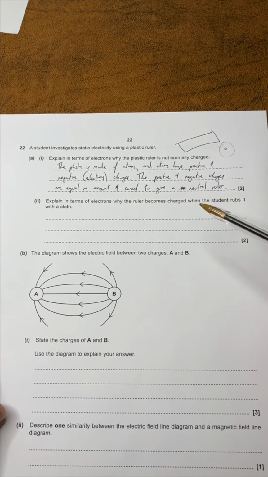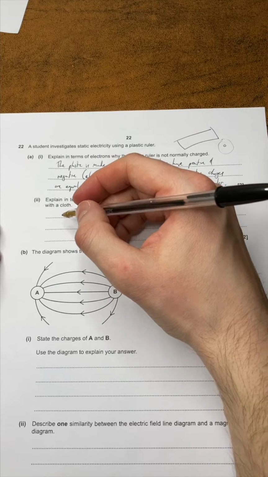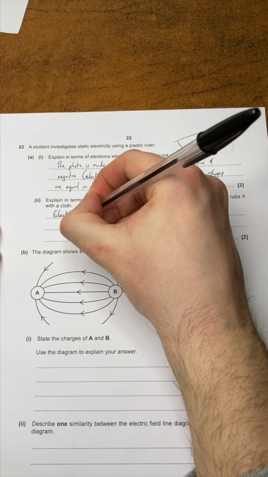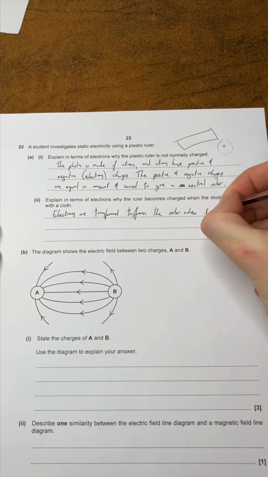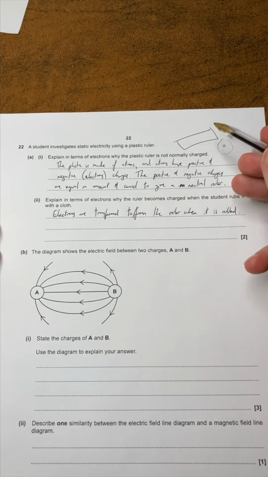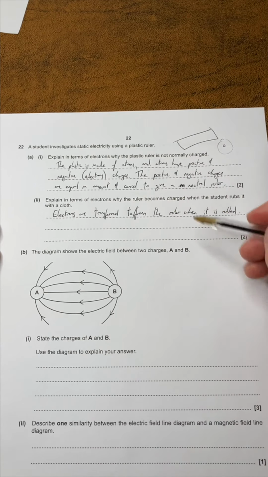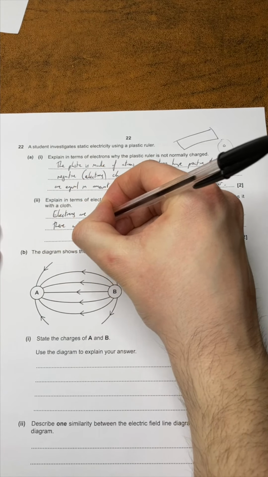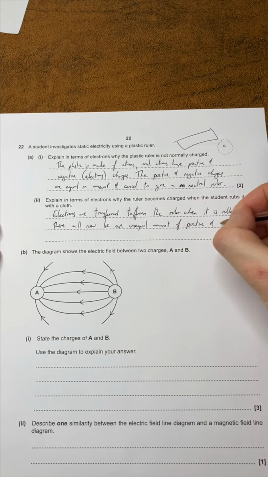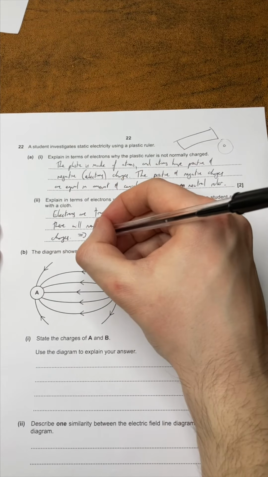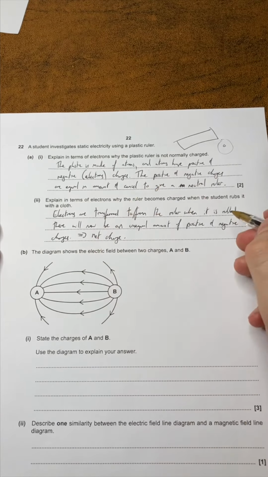Question 22A, Part 2. Explain in terms of electrons why the ruler becomes charged when the student rubs it with a cloth. In this case, electrons are transferred to or from the ruler when it is rubbed. For the time being, we have no idea whether we've removed electrons or provided more electrons because they haven't told us what the plastic is. But in either case, there will now be an unequal amount of positive and negative charges. Or you could say there is now a net charge, or they're not cancelling out.